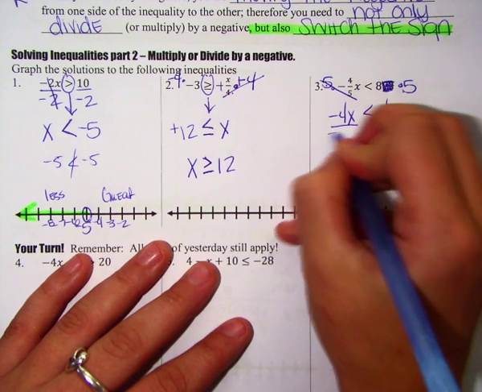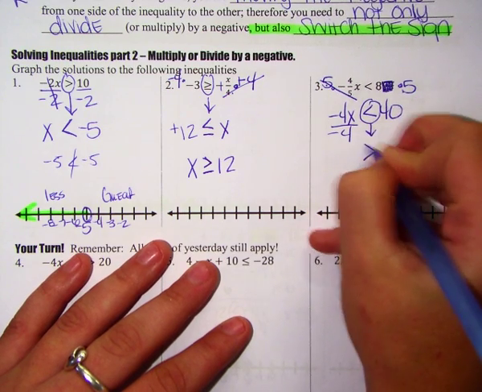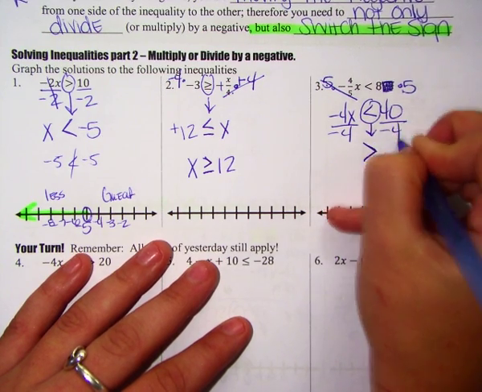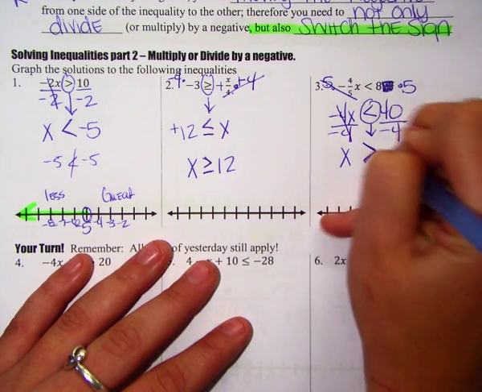Now, I'll divide by negative 4. I'm dividing by a negative, so I'll go ahead and switch the sign. Now reduce. X is greater than negative 10.